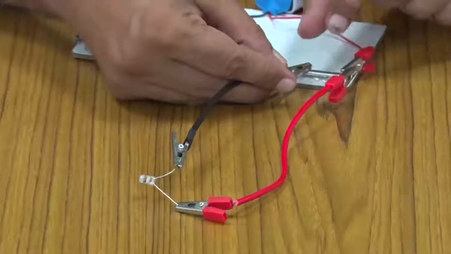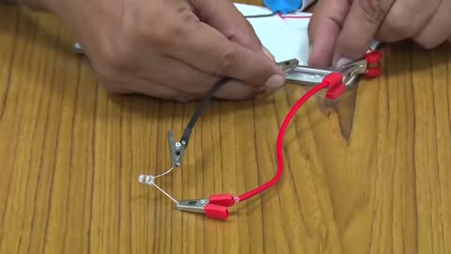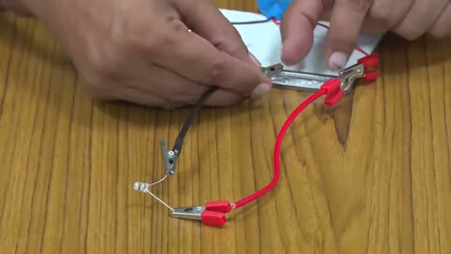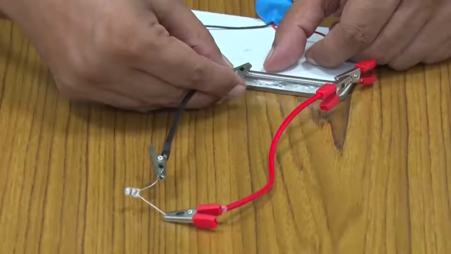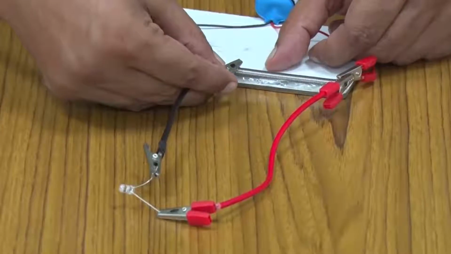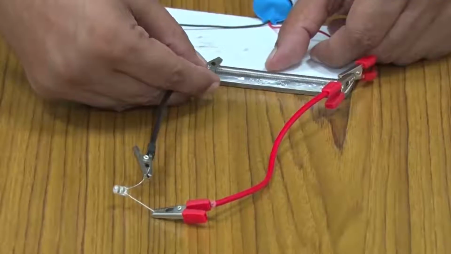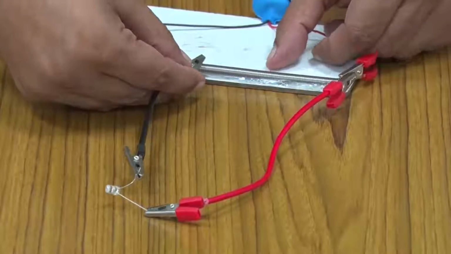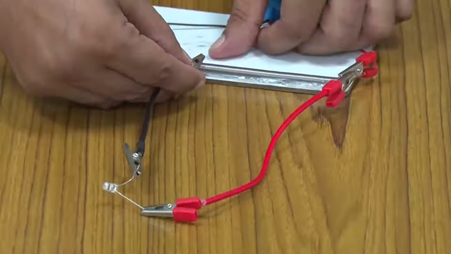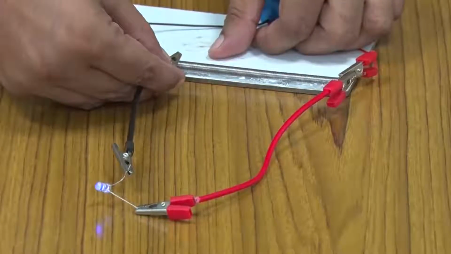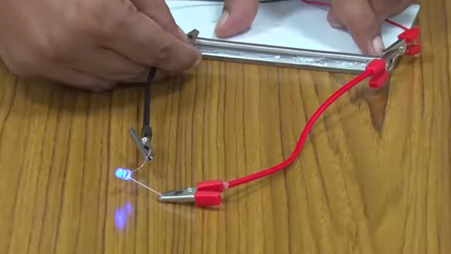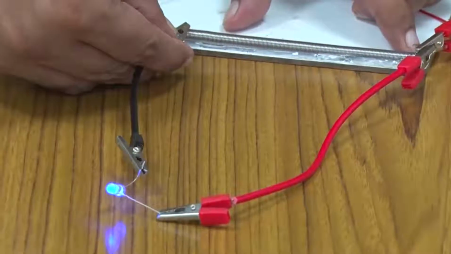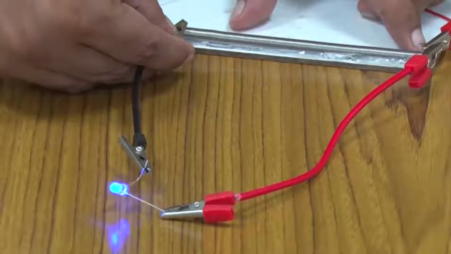Very low voltage, this length is very small. I am increasing the voltage because this length is increasing. So far nothing happened, nothing happened. I am giving this much voltage here and this much I have given, and now you can see, it is glowing and you can see it is a blue LED.